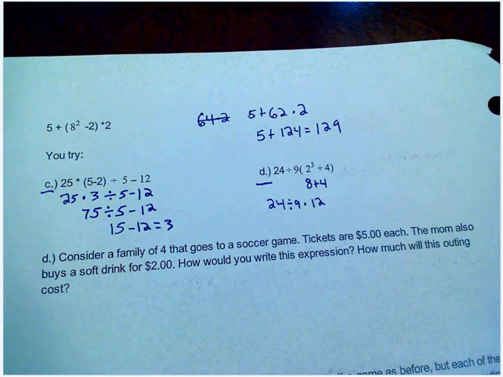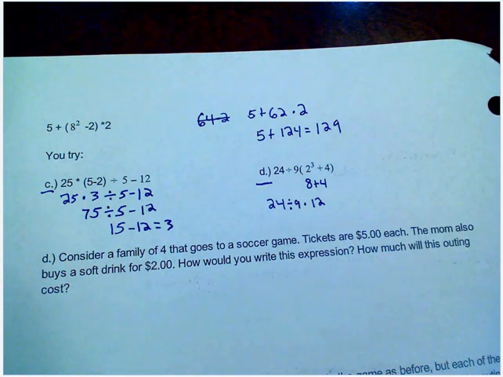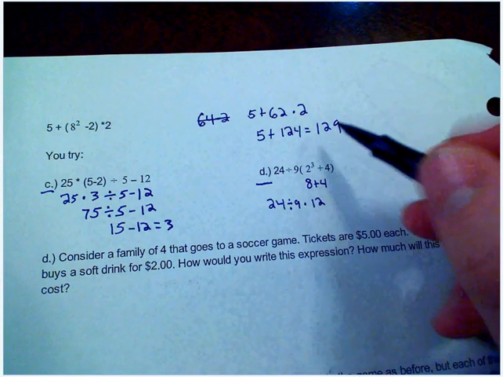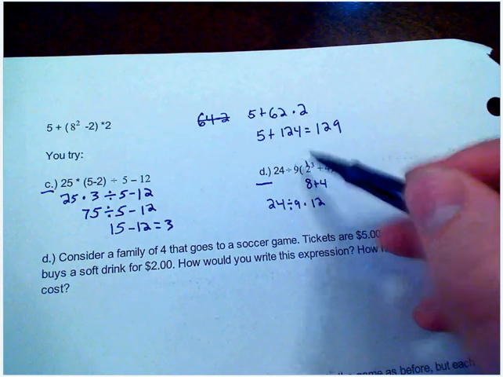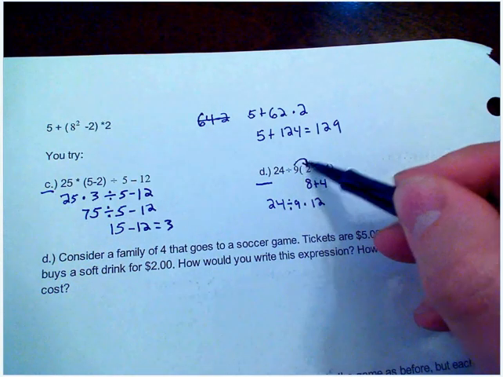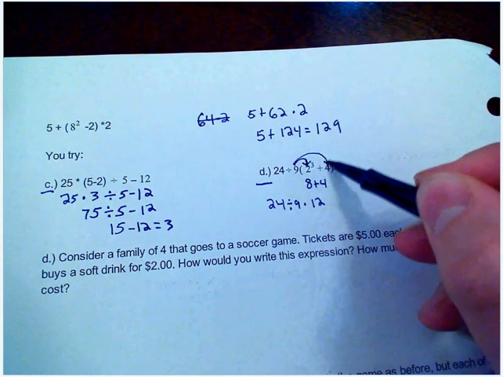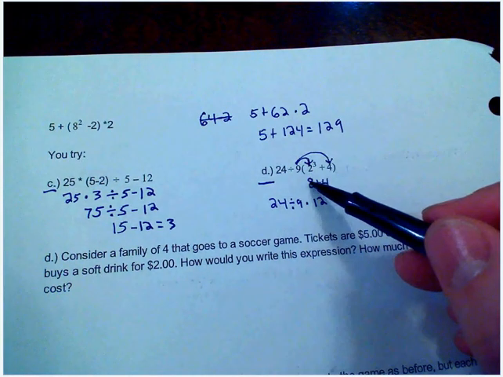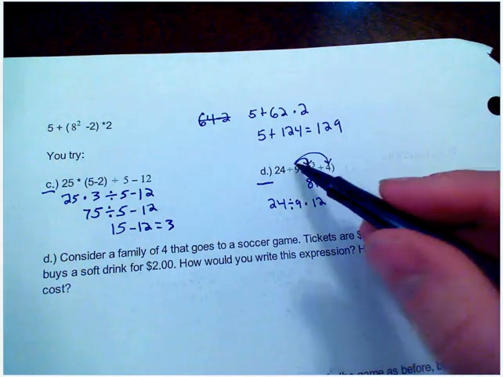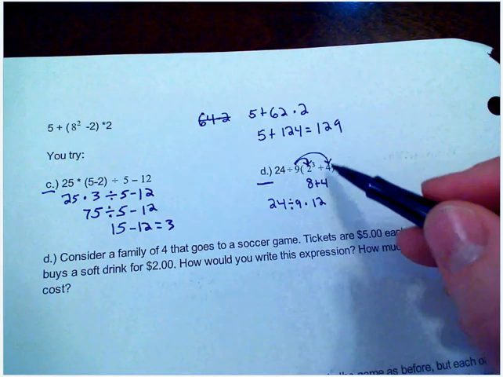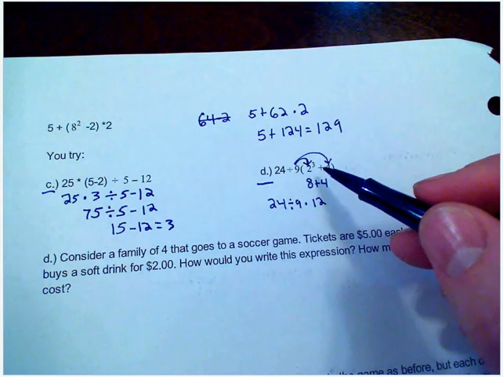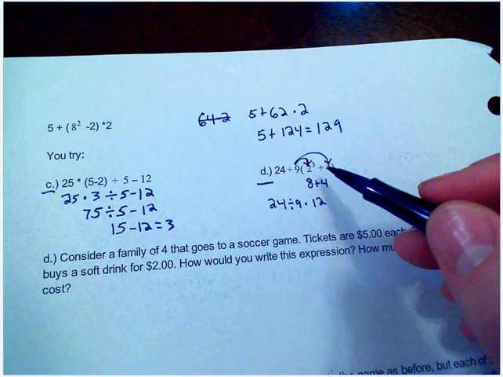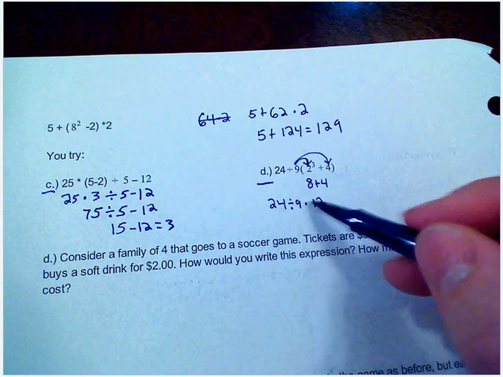You can also go through and use what's called the distributive property, which we'll be working with later, in order to distribute 9 into these. So it would be 9 times 2 to the third, which is 9 times 8, which is 72, plus 9 times 4, which is 36. Okay? If you were to add those together, it would be the same as 9 times 12.